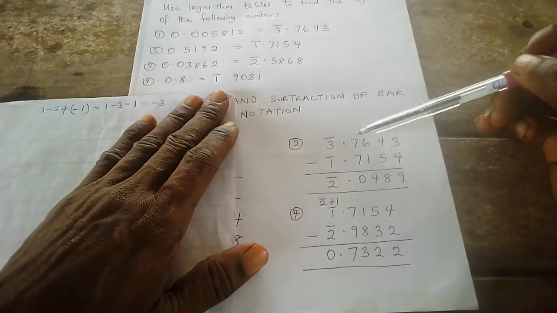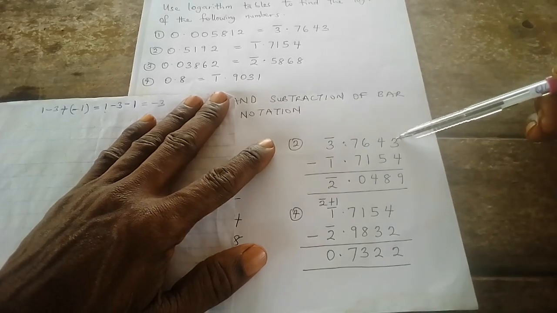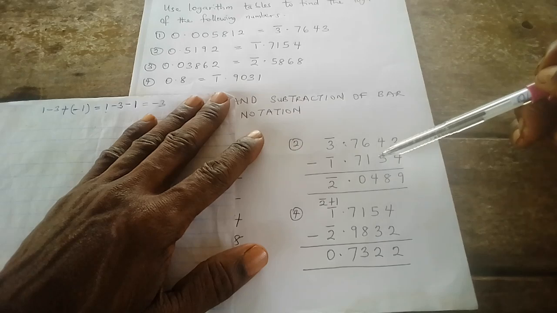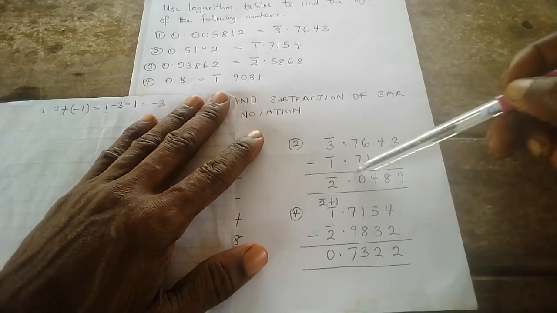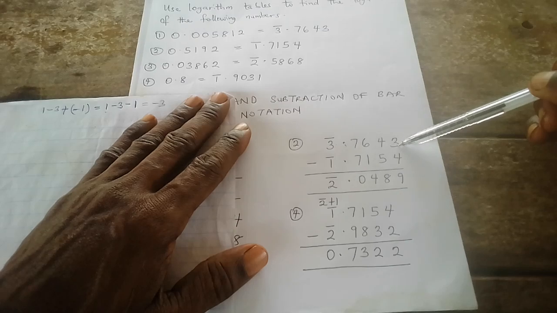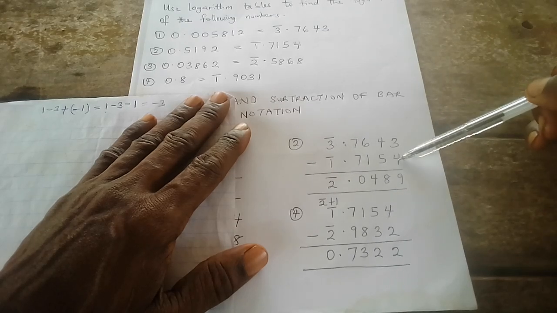You have bar 3.7643 minus bar 1.7154. So we want to subtract. You say 3 minus 4, not possible.